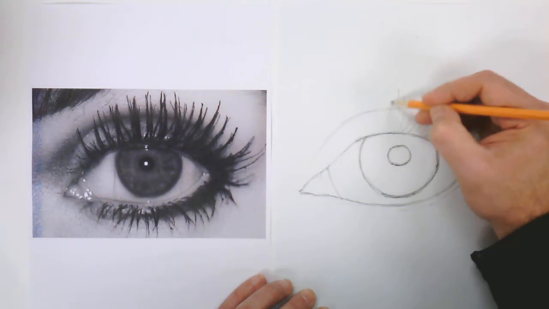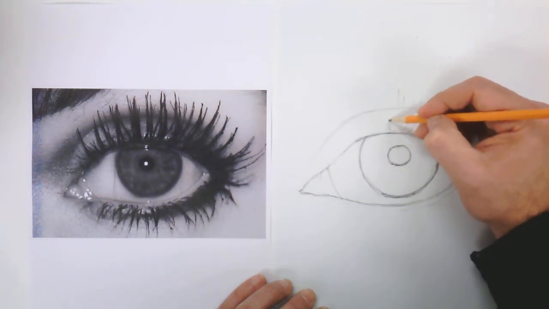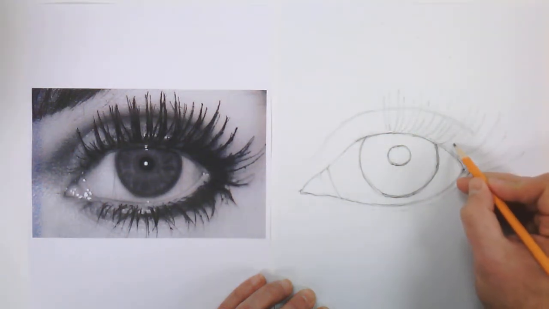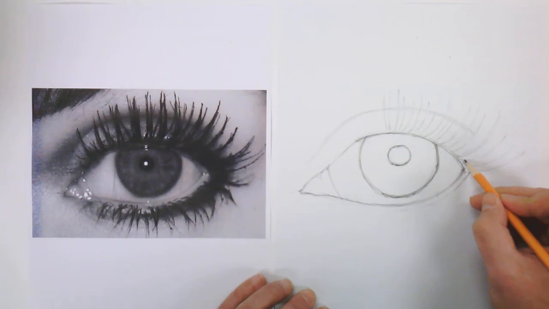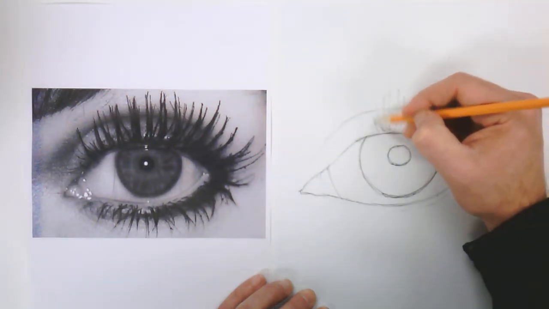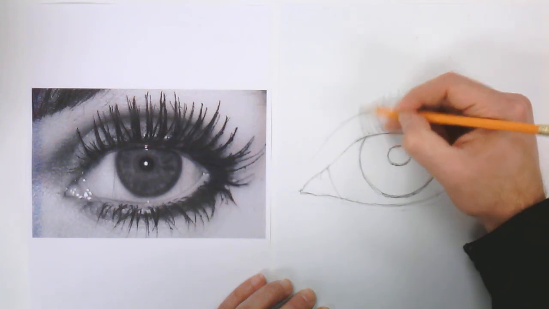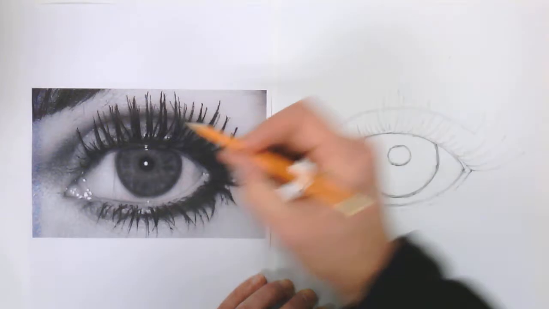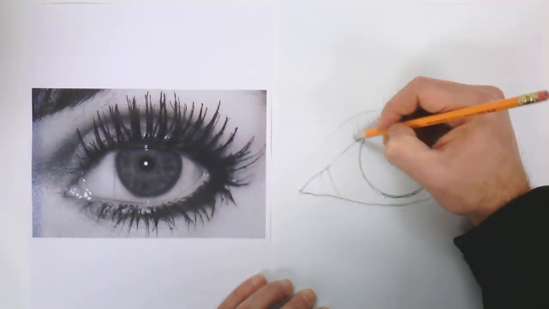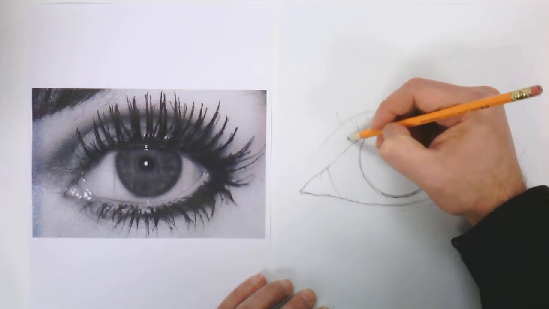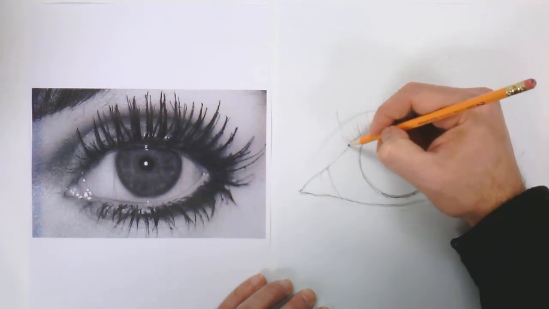Okay, so again, as we get closer to the middle, there's less of this curve that's happening right here. The curve I'm talking about is this right here. As we get further down, this starts to really hook out a little bit more. And I'm not following the picture closely, so if you see some of mine not matching that, that's okay. I'm using the picture as a guideline.